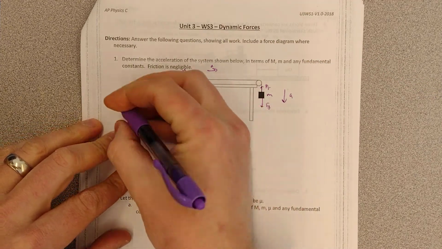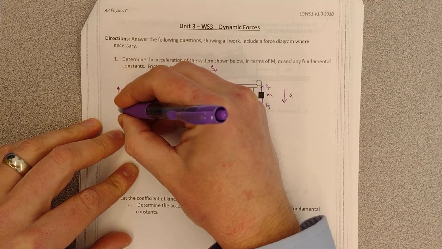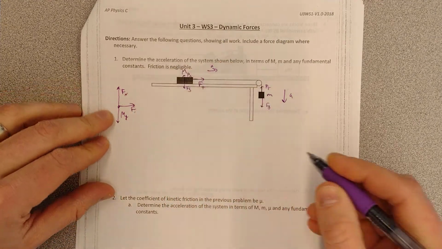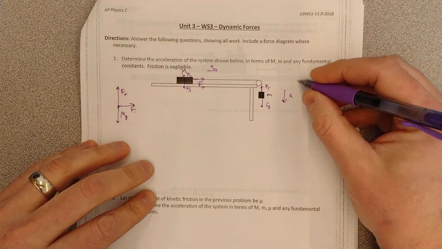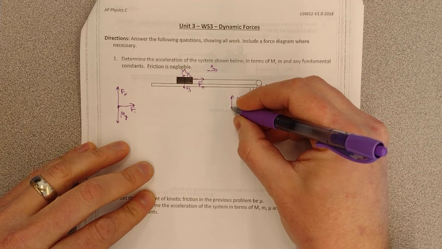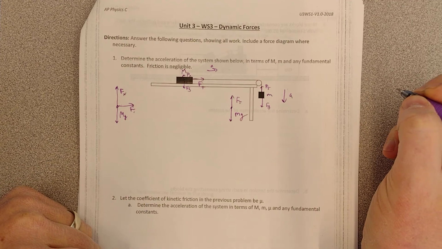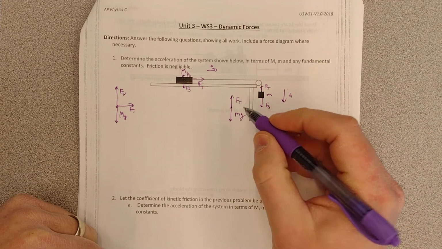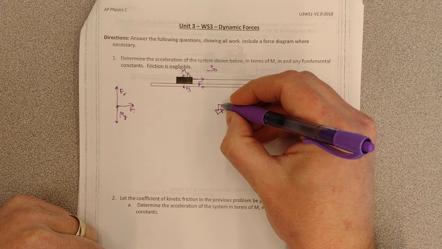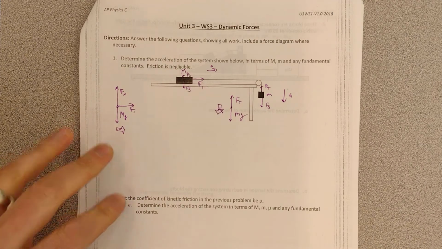So I should probably draw the force diagrams for each. Fn, that going down is big Mg, and that's Ft. These vectors should be the same length, that's my bad there. Force diagram for this one, we have the same Ft pulling it up, and little mg pulling it down. So mg should be bigger than Ft. This object's accelerating down, and sometimes I like to make a bold arrow to show that. This one's accelerating to the right, so I make a bigger arrow to show that.